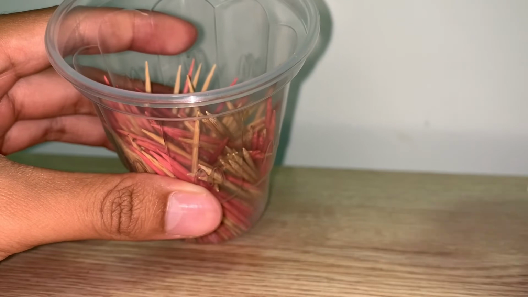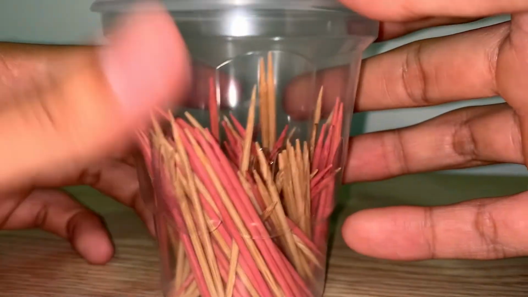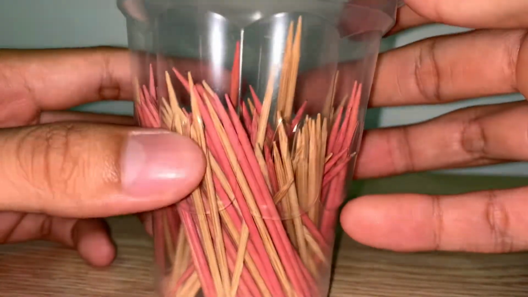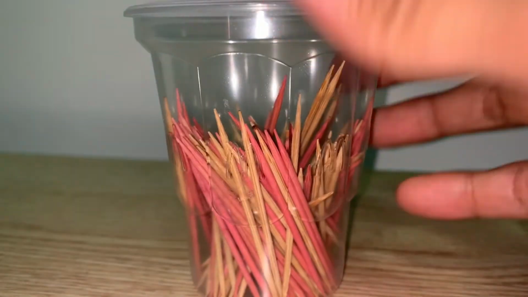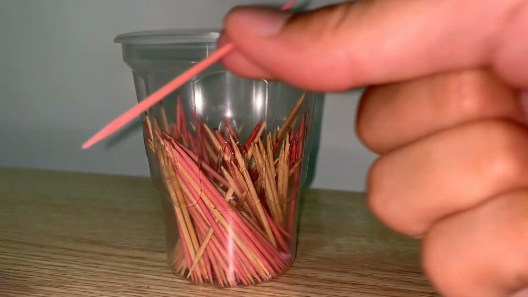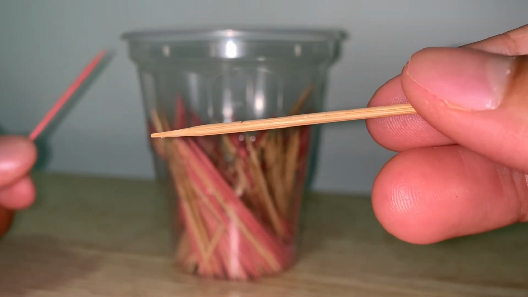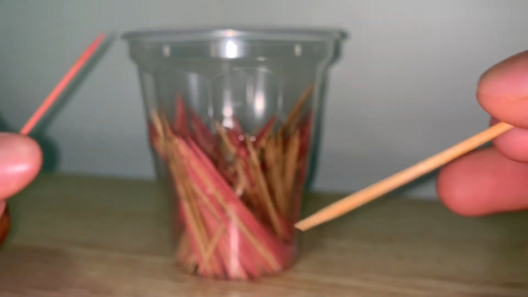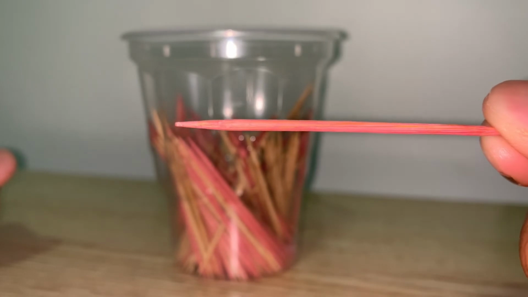So there will be 30 of pink color and 30 brown color. So inside the container we have 120 toothpicks. Okay, so brown color will be represented as capital E, and pink color will be represented as small letter e.